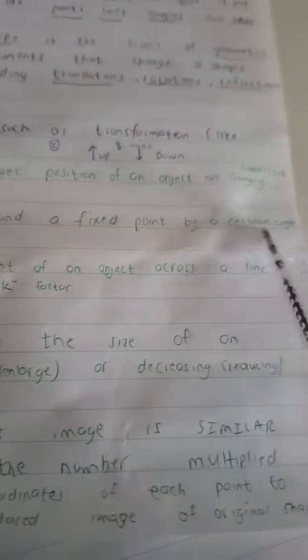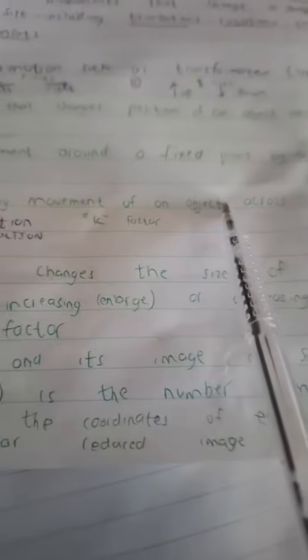Rotation, a turning movement around a fixed point by a certain angle. Then reflection, a flipping or mirroring movement of an object across a line. And lastly, enlargement, which is the increase or decrease of the size of an object by a certain scale factor.